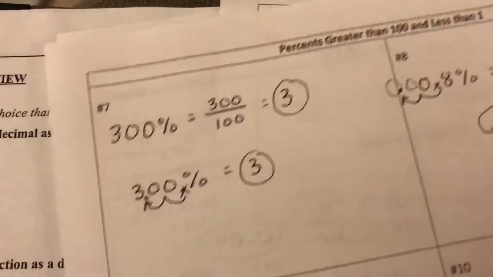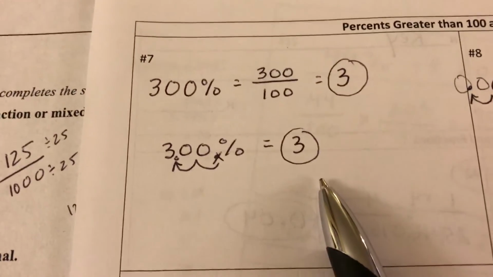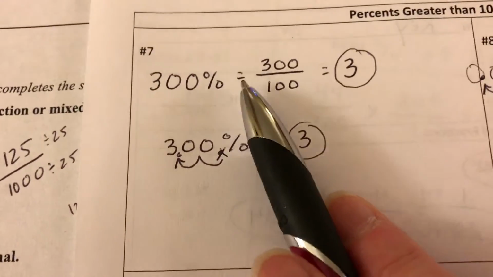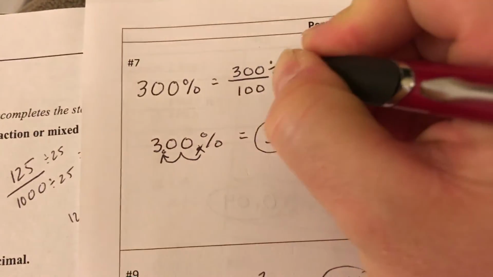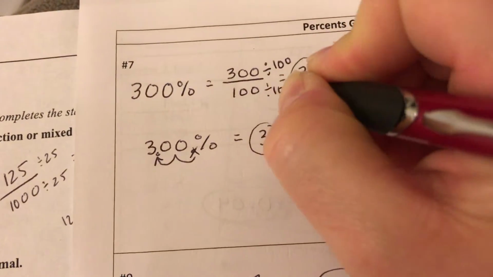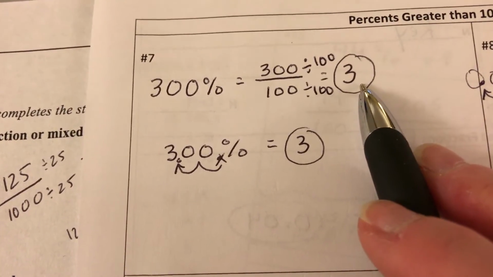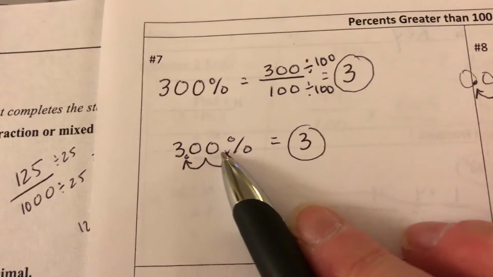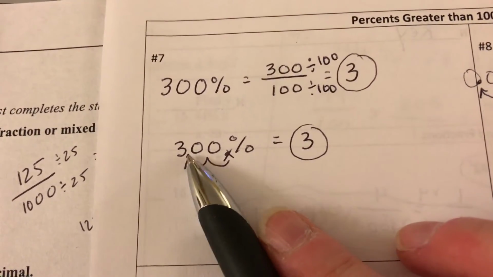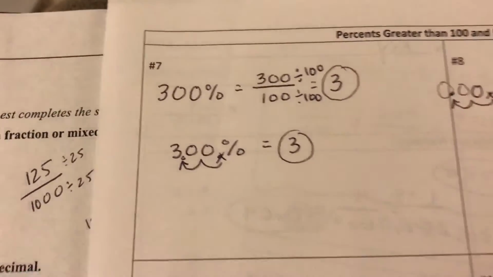Let's go to number 7 on the back. Okay, number 7. You have 300%, and you're trying to turn this into a decimal and a fraction. Well, 300% is 300 over 100, and when you simplify that, you divide the numerator and denominator by 100. That gives you 3. So it's like a mixed number, 3. And then let's turn this into a decimal. So 300%, cross off that, 2 to the left, gives you 3 as a decimal. So fraction and decimal are both 3.